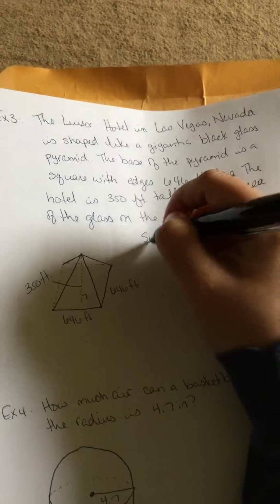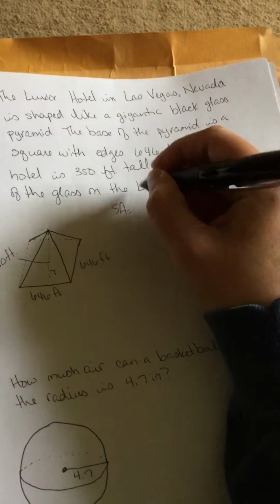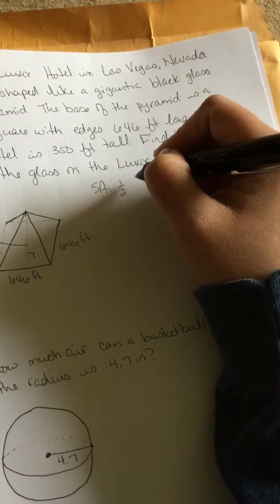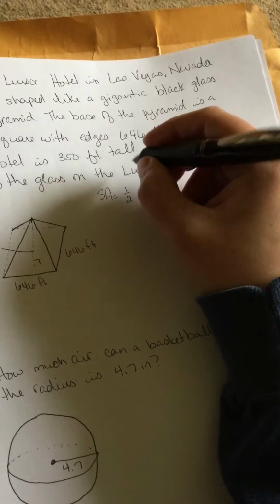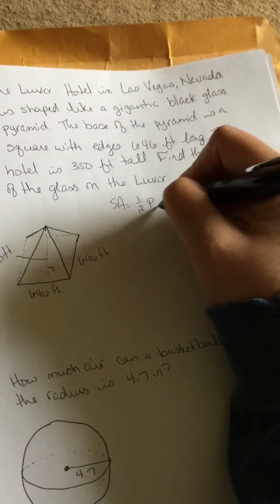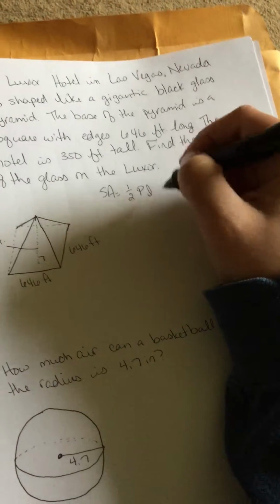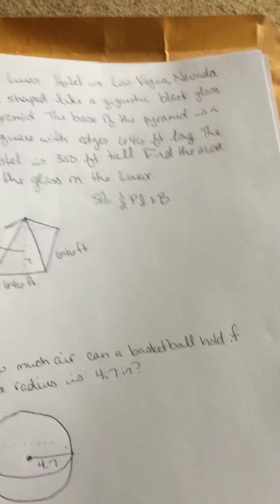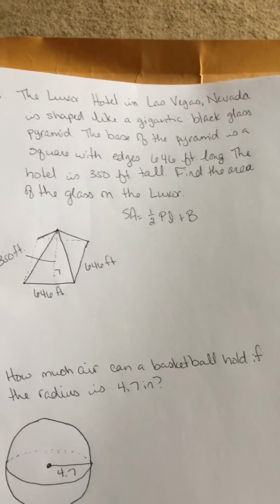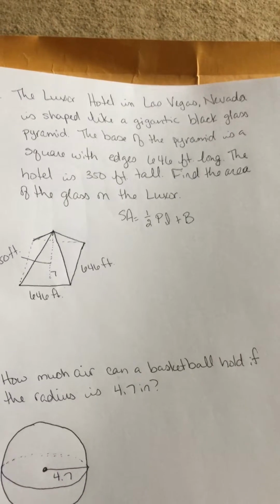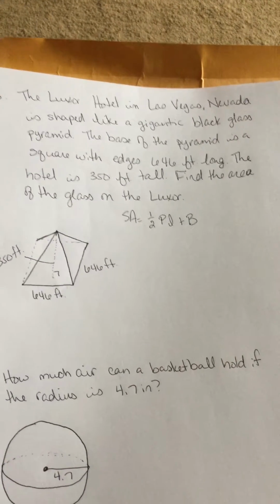So if you look up the surface area of a pyramid, you will see that it's 1/2 PL plus B, which is the notation most things use. And what that stands for, the B is the base, the area of the base. I'm trying to think of what P means.